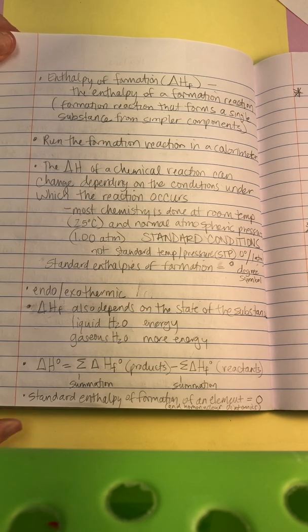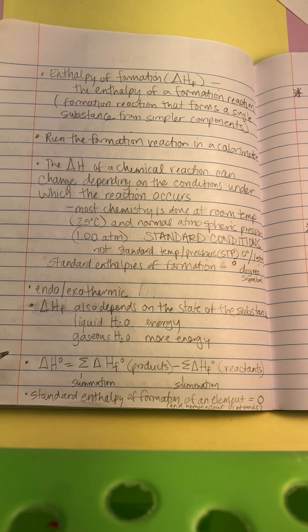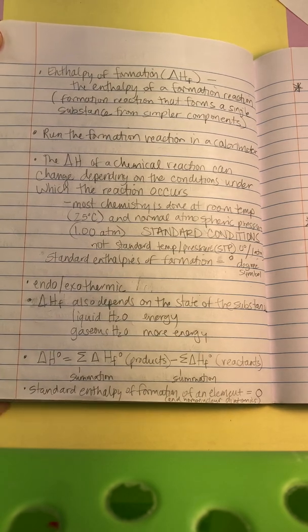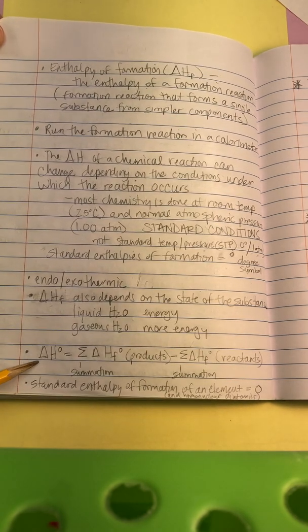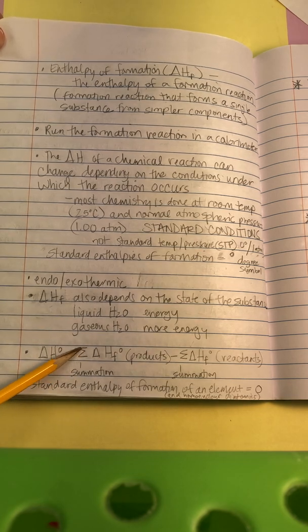Now with Hess's law, here is a formula to help figure this out. We have the change in enthalpy, and there's your little degree that's explaining the standard conditions. And then you have this little symbol here.